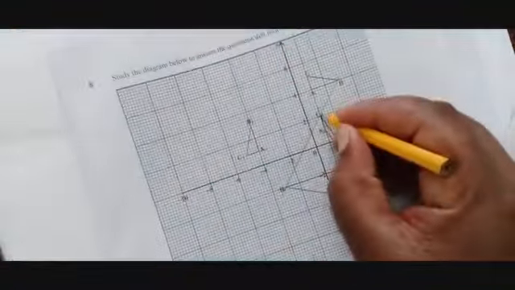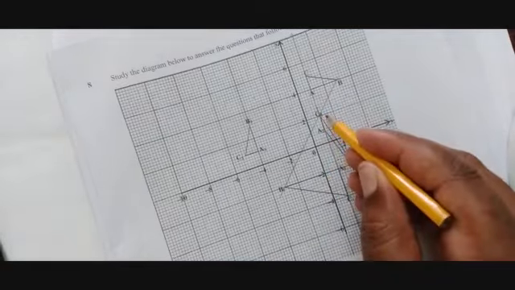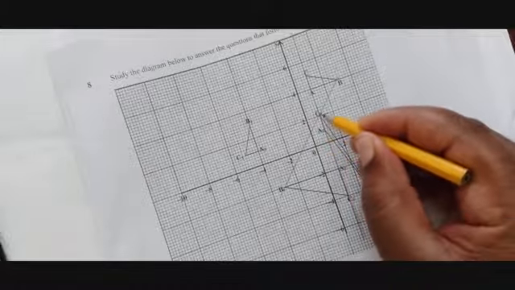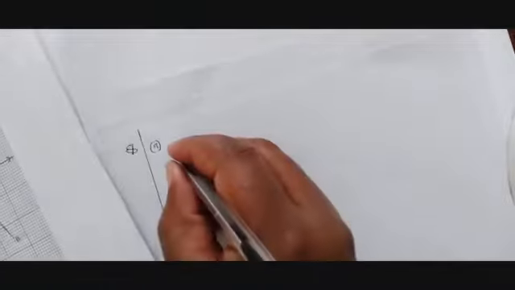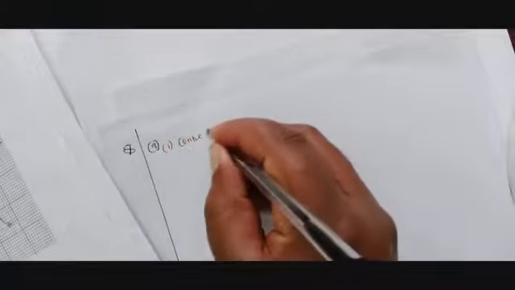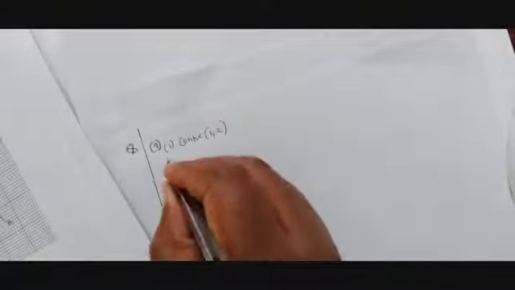Look at where they're meeting. They're meeting at this point. What are the coordinates here? This is 1, 2. So that is our center. All right, so our center is 1, 2. All right, Roman numeral 2.